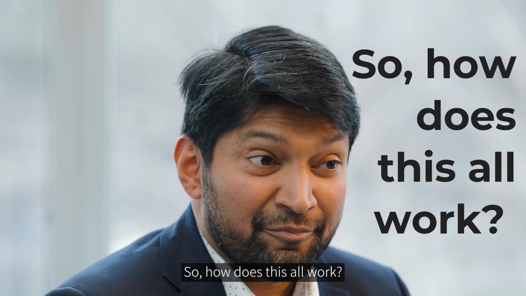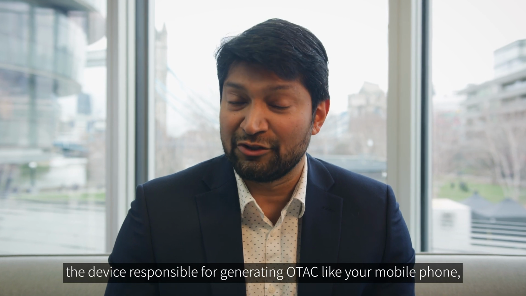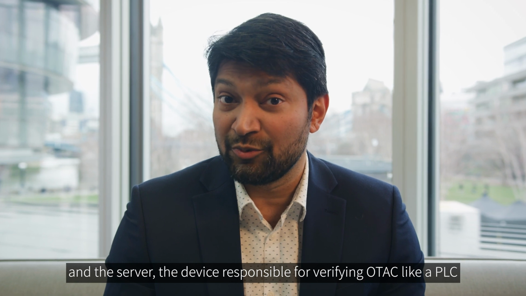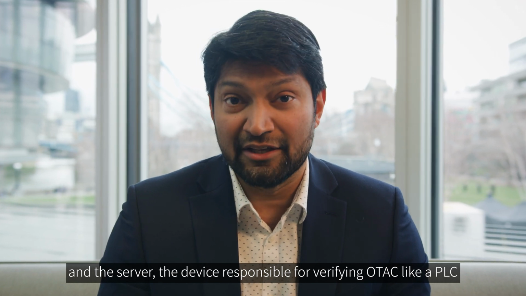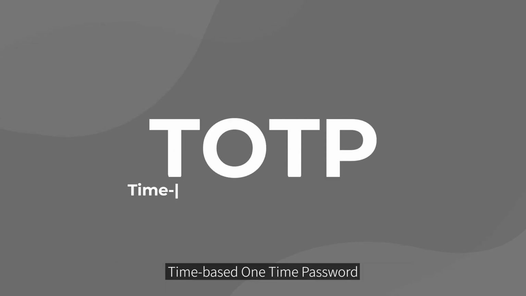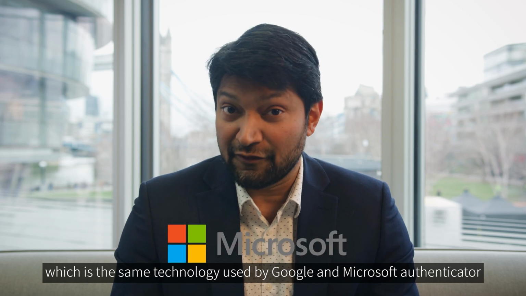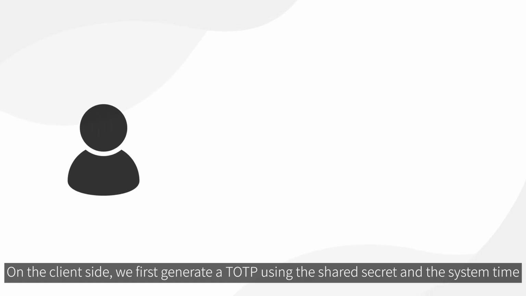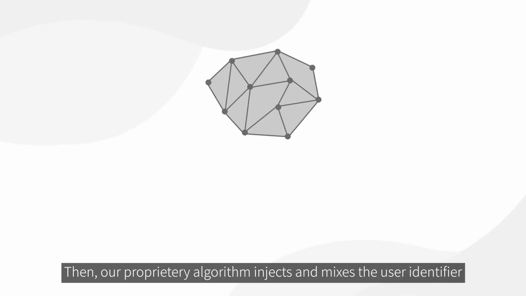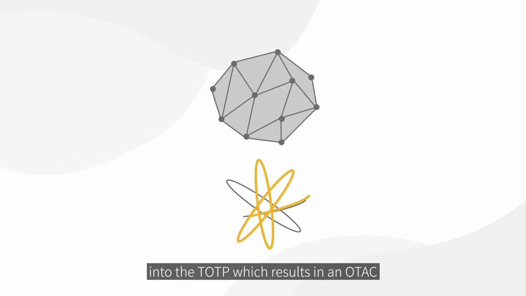So how does this all work? The solution is based on a shared secret between a client, the device responsible for generating OTAC, like your smartphone, and a server, the device responsible for verifying OTAC, like a PLC. Our solution is based on and improves upon TOTP, time-based one-time passwords. This is the same technology that's used by Google and Microsoft Authenticator. On the client side, we first generate a TOTP using the shared secret and the system time. Then our proprietary algorithm injects and mixes the user identifier into the TOTP, which results in an OTAC.